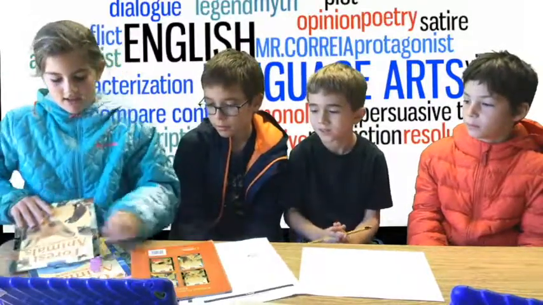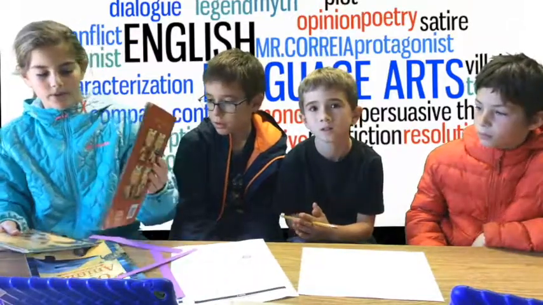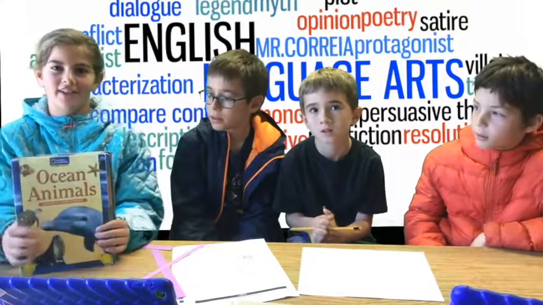And if you look in the rainforest and the forest books, you'll find the levels of the forest, and that is where we would find our animals. And so those are 4 books that we read, and we all got graded on them.